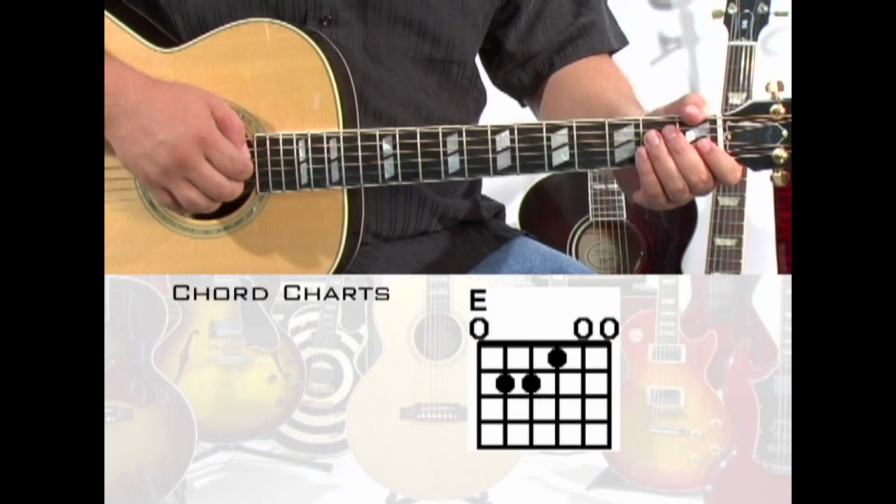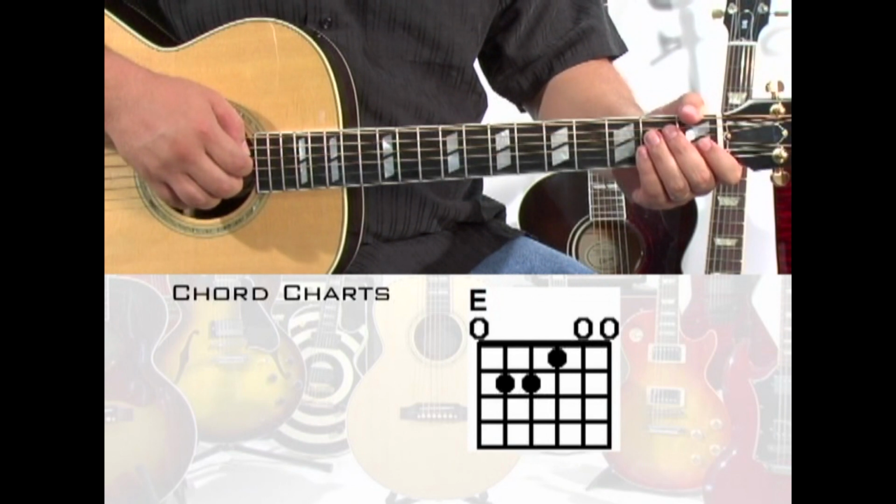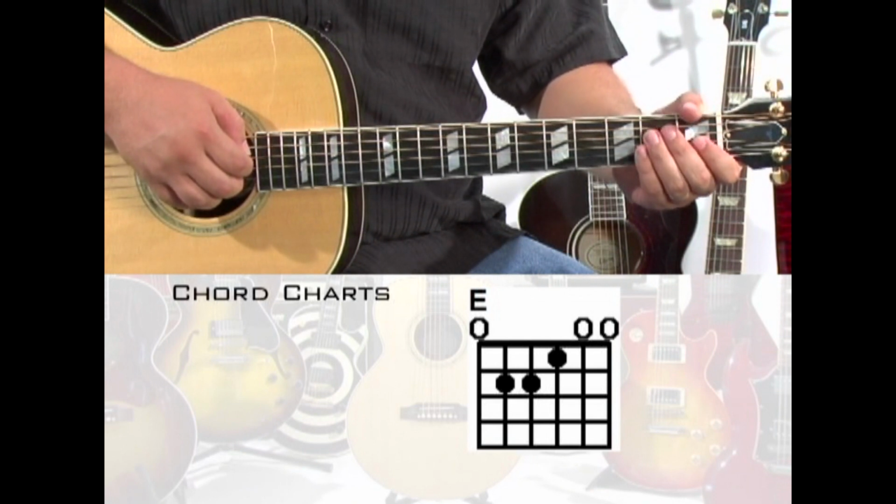This is a chord chart. It looks identical to a note chart, however it is played differently. Notice there is only one note on each string, where on note charts there were several notes. Chord charts show you groups of notes that can be played or strummed together.